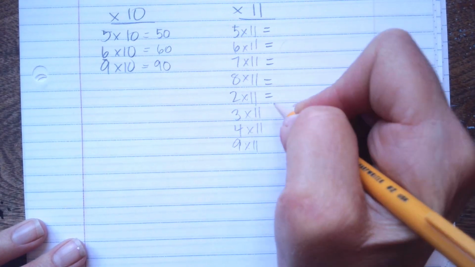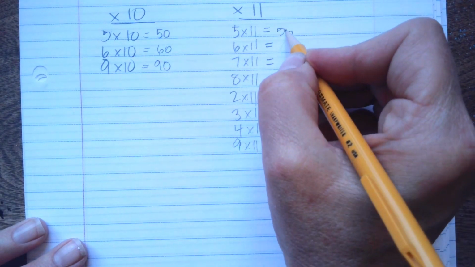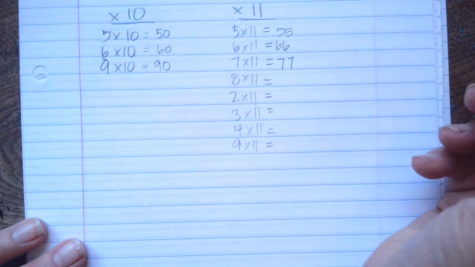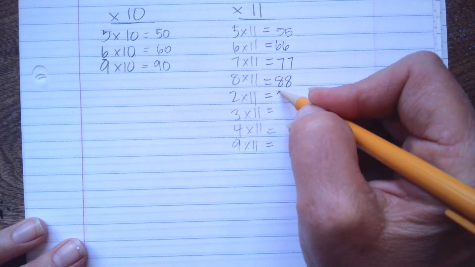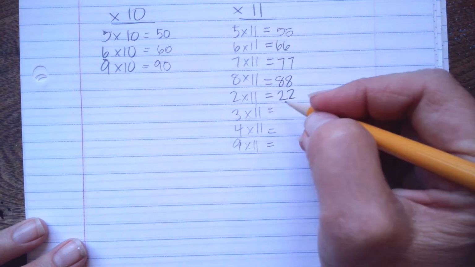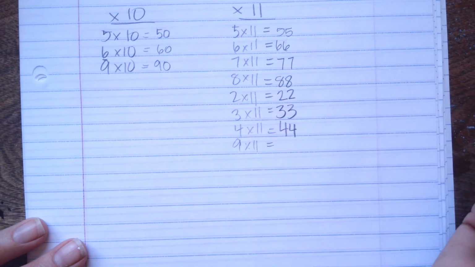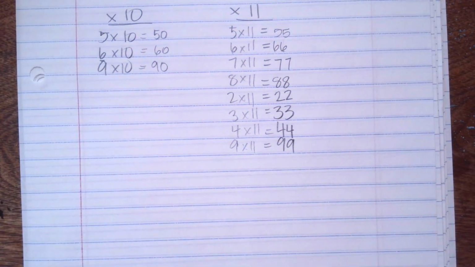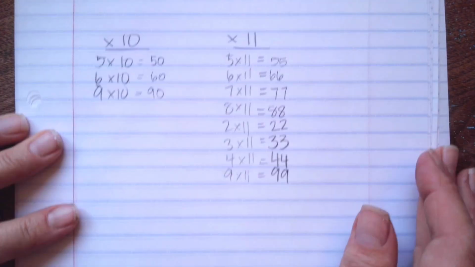So you write the number 2 times. So 5 times 11 is 55. 6 times 11 is 66. 7 times 11 is 77. 8 times 11 is 88. 2 times 11 is 22. 3 times 11 is 33. 4 times 11 is 44. 9 times 11 is 99. So that is a strategy for times 11.